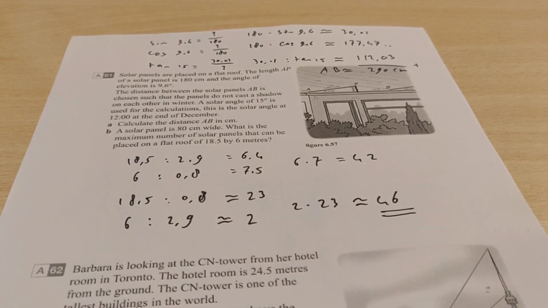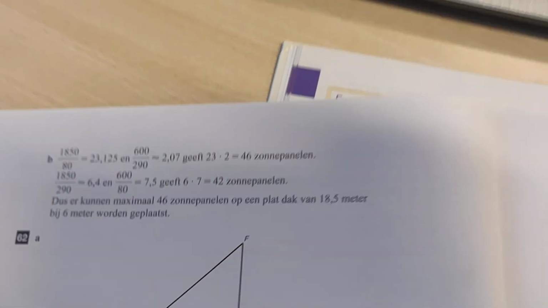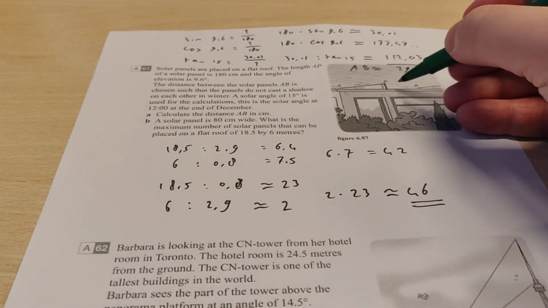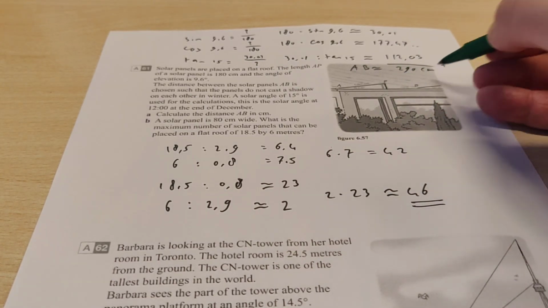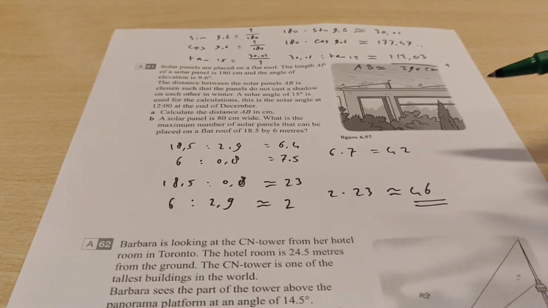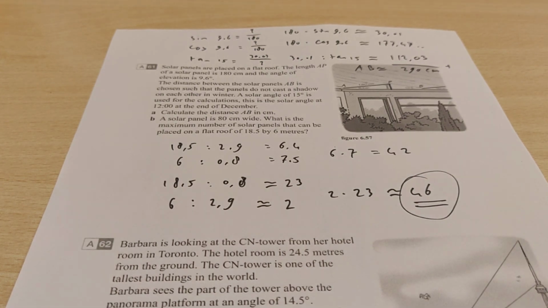Now, this is also what the answer book does. See, it says here 46. That's it. One thing that the question is not taking into account is that the final solar panel that you place doesn't have to use this length, because that's going to be at the edge of the building anyway. But I don't think that will change the answer, so we'll just leave it at this. So this is the answer for exercise 61.